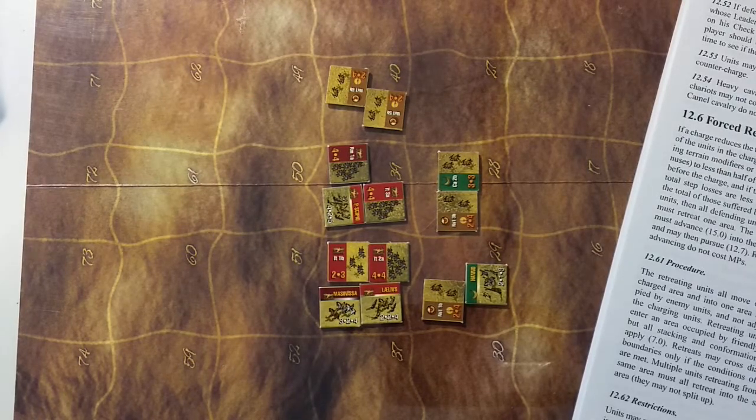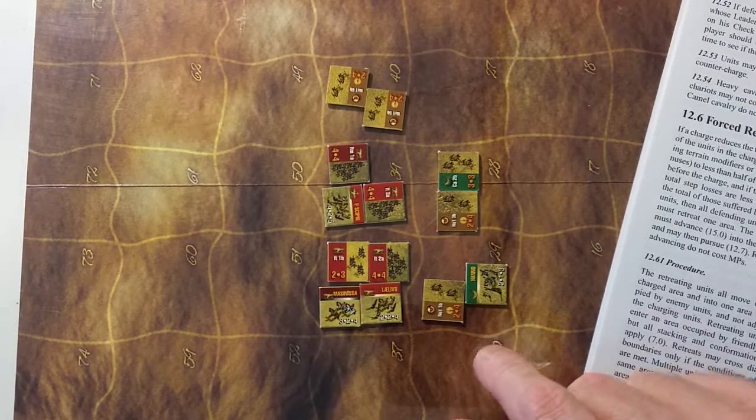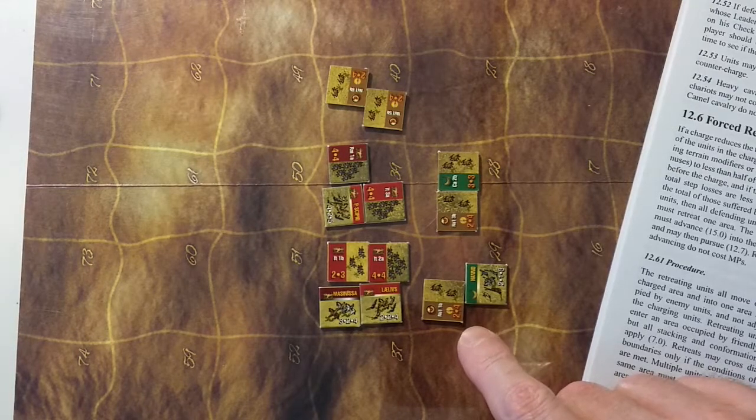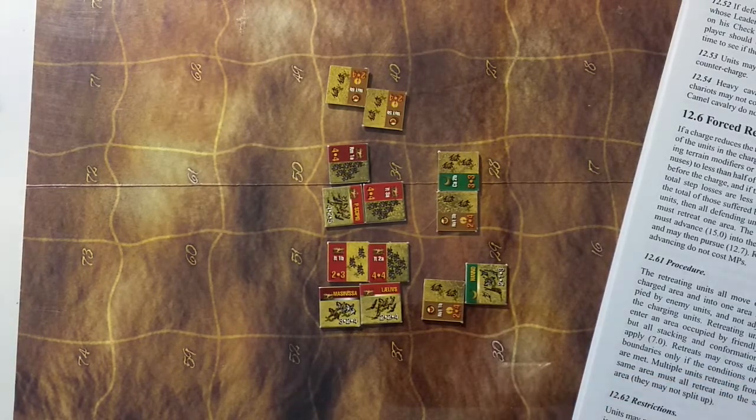By the way, would you count the Numidian cavalry's reduced strength for missile fire, or its printed strength? I don't know. That's funny that I don't see any distinction there.